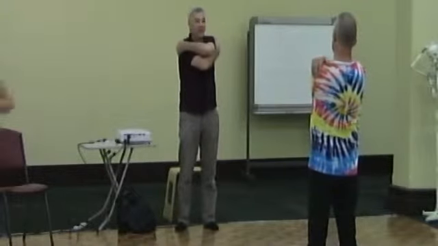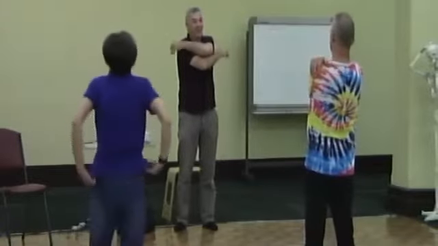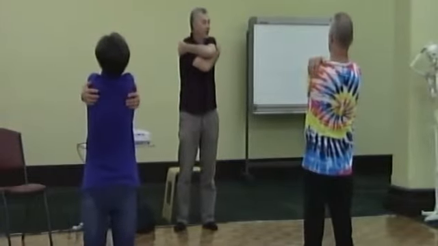So, can you see the position of the arms, how the elbows are close together? So we'll be using this position quite a lot in this lesson. Yes? So I thought I might as well show you, get it over and done with.